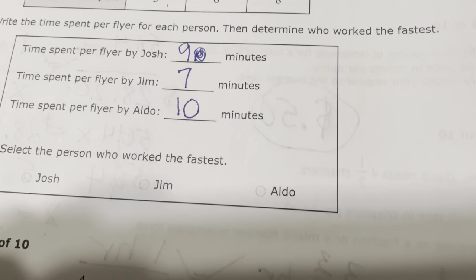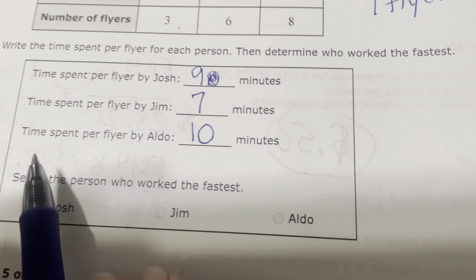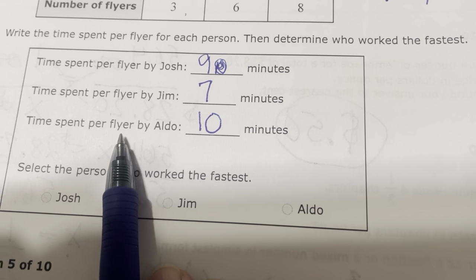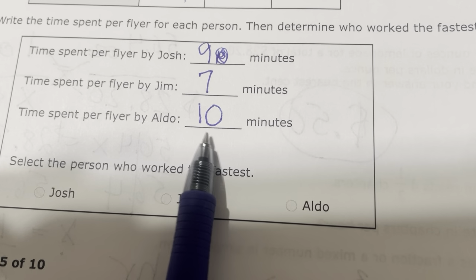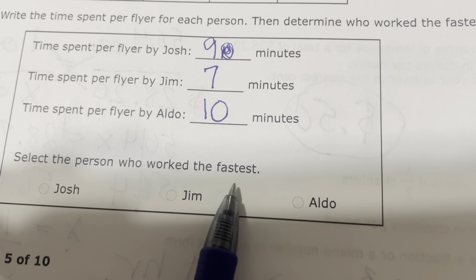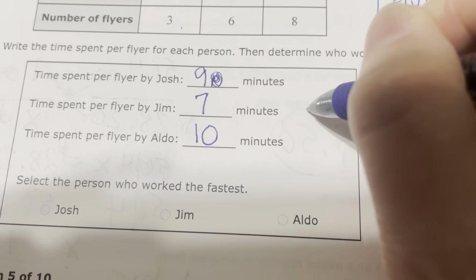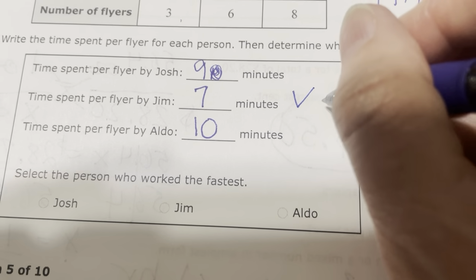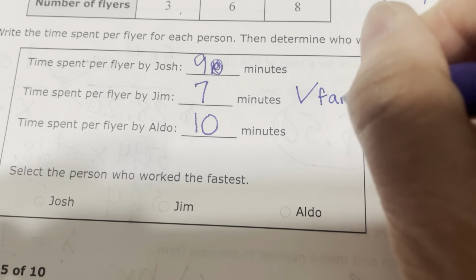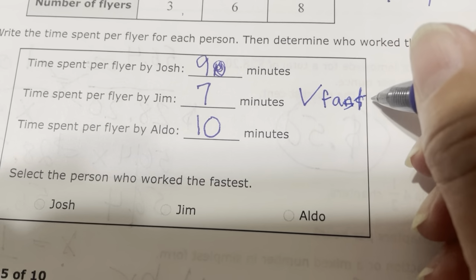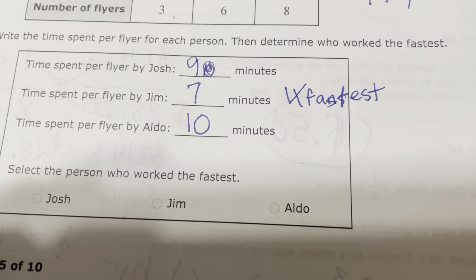Okay, select the person who worked the fastest. Okay, now the time spent per flyer. So if he's working the fastest, wouldn't this time be the least? Every flyer is going to take him the least amount of time. He would be the fastest guy, right? So the time spent, who's that? Jim. Jim will be the fastest because it's only taking him 7 minutes to make each flyer. So he is the fastest.